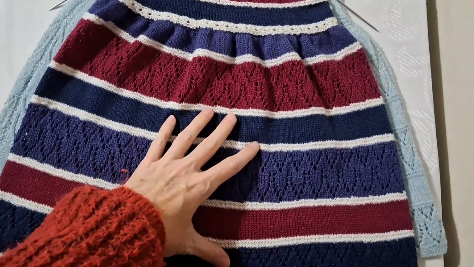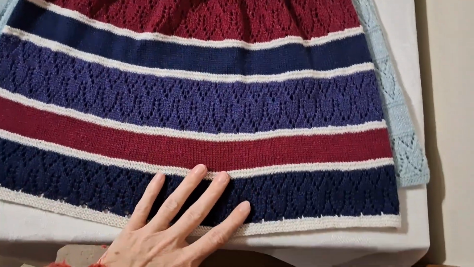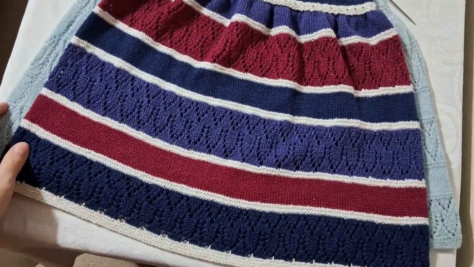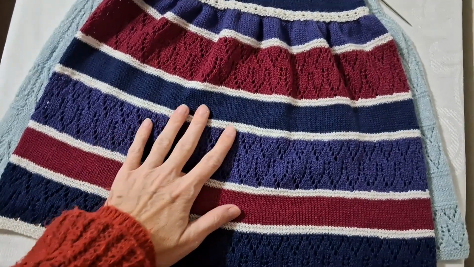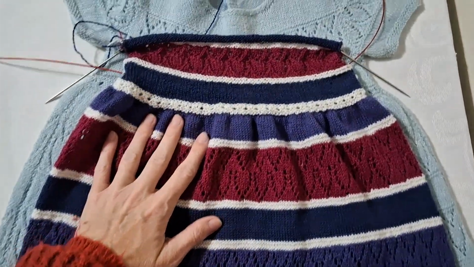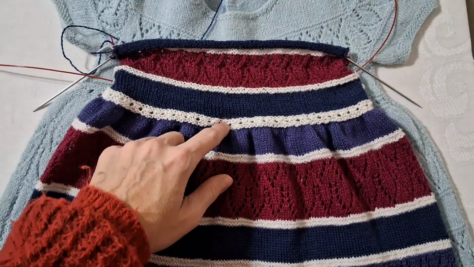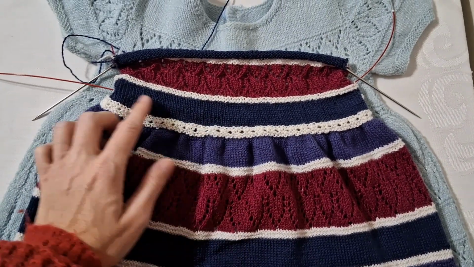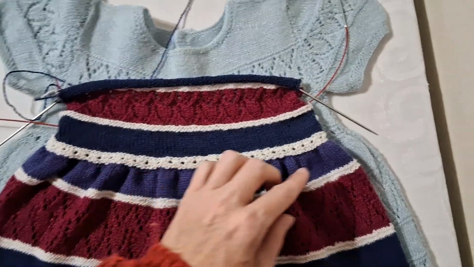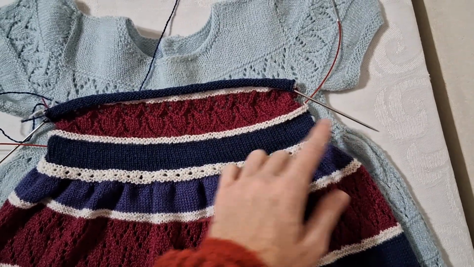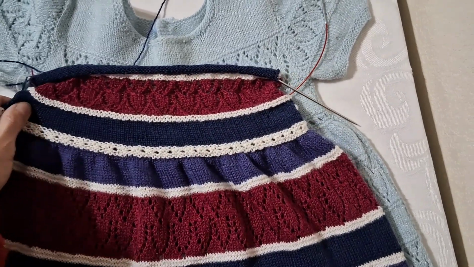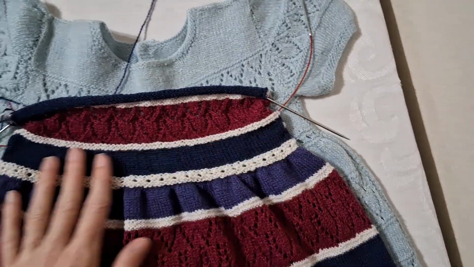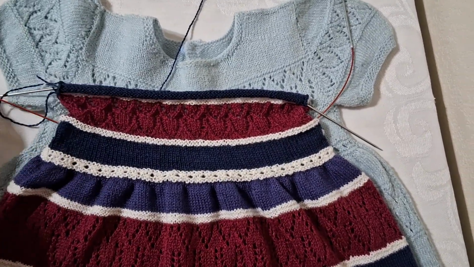I blocked it very aggressively for length. I tried stretching it out. It does stretch as far as this, but I don't know if it's the right amount of stretch. Starting here, it's not blocked, so the mid-project block was from here down. This waistband and this waistband seem significantly different in size, and it does not seem to be able to be stretched to the size of the waistband.